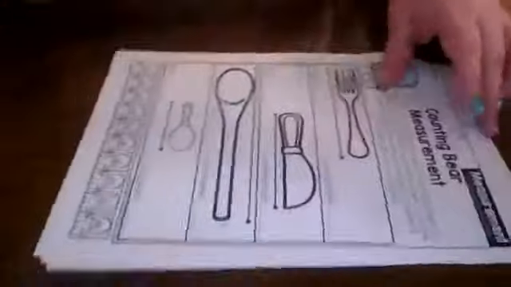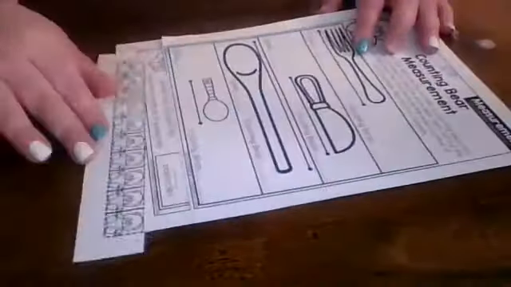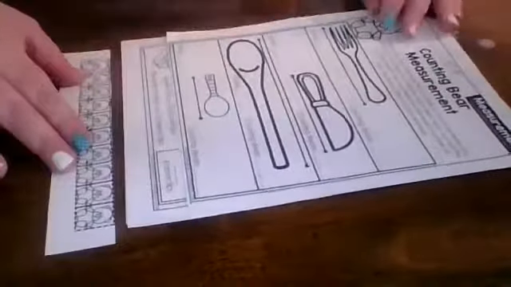Okay, all right, and then this last page, we're going to cut the counting bears. Okay, I'm only going to cut on this line. Okay, I'm not going to cut on here because this gives me some extra paper to grip onto.